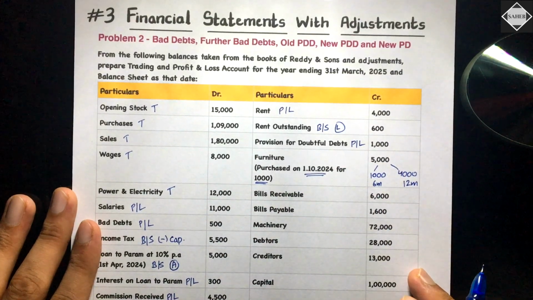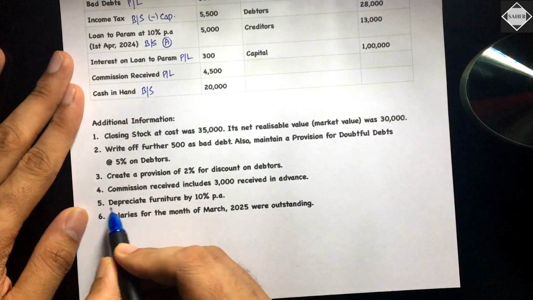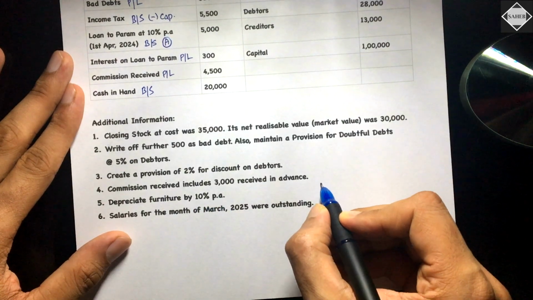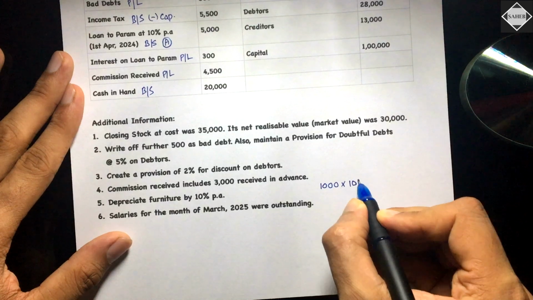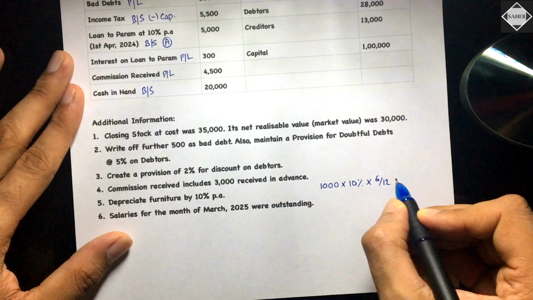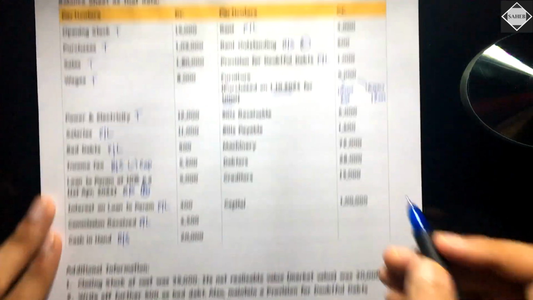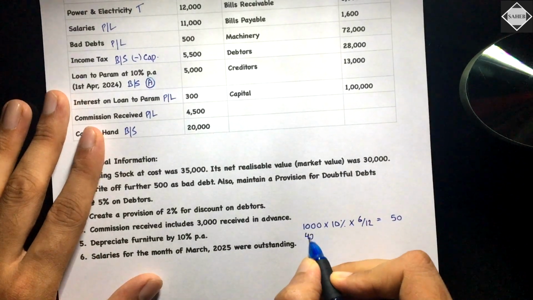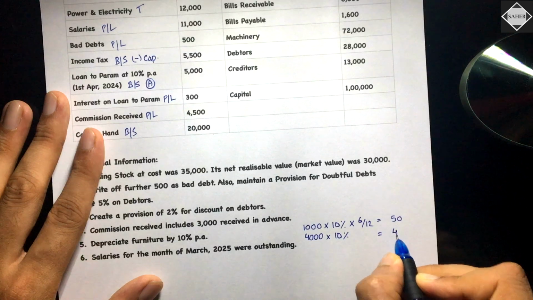Is it clear? So if you see in the adjustments, the 5th adjustment says depreciate furniture by 10% per annum. So let's just calculate. Really simple. 1,000 first we'll calculate. That is 10%, so that's equal to 100. 100 into 6 by 12, 6 months depreciation, that is equal to 50 rupees. Then for the remaining 4,000, 12 months depreciation we have to charge. So 4,000 into 10%, that is equal to how much? 400.